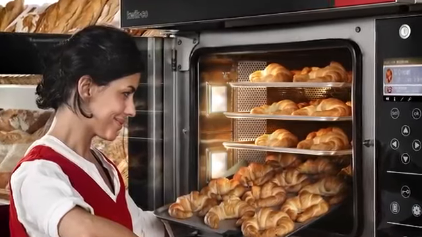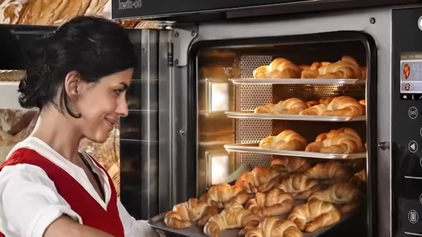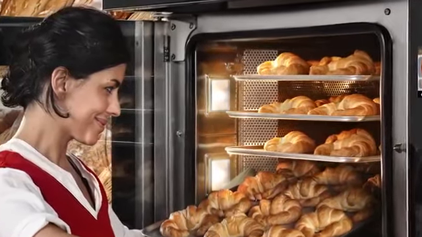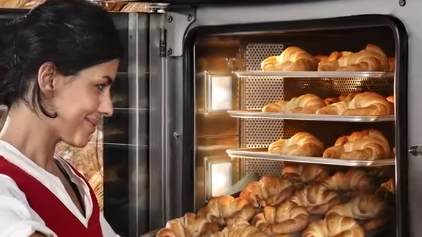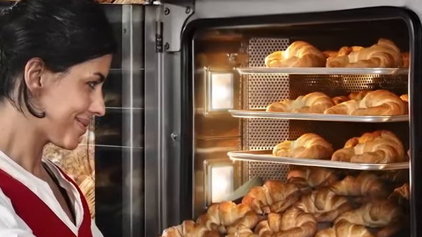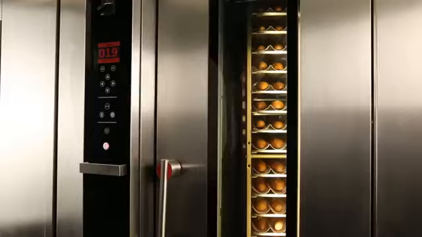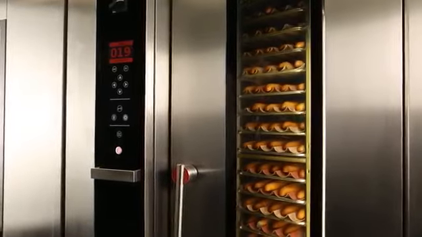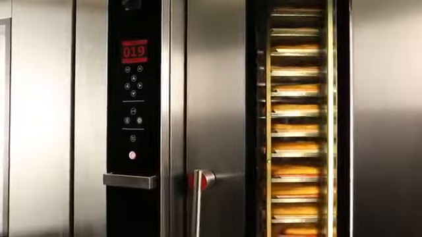Welcome to the instructions video for the KS Premium Control Panel for Quitco or Sirocco ovens. We will now briefly explain the 5 main functions of the control panel for correct use. The Premium Control Panel is divided into 4 areas.